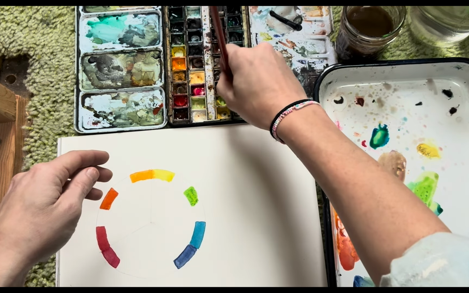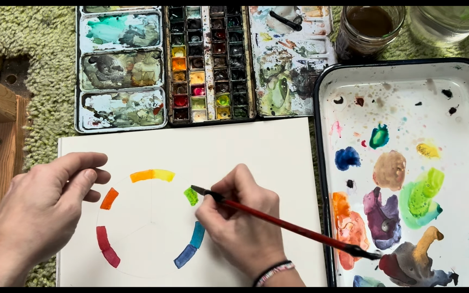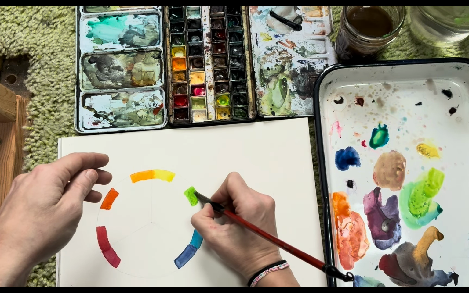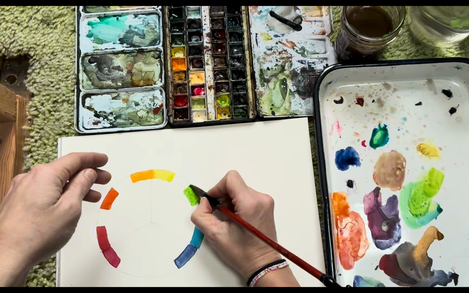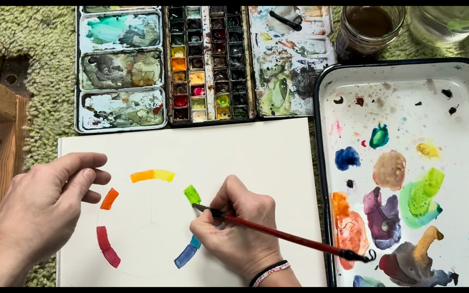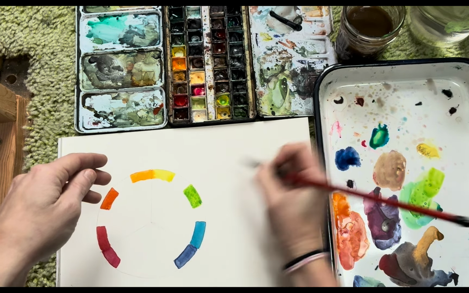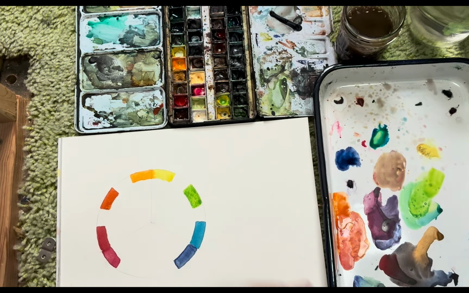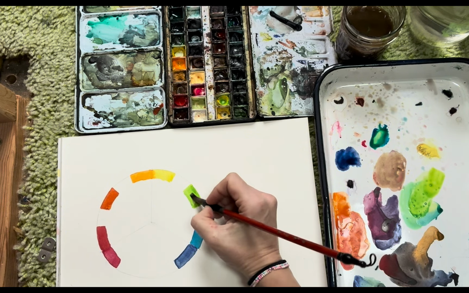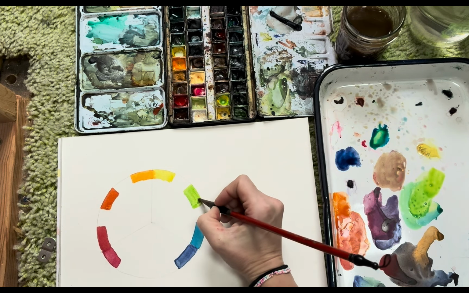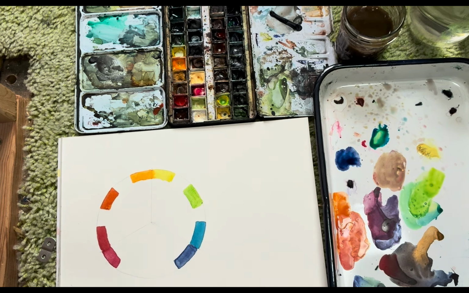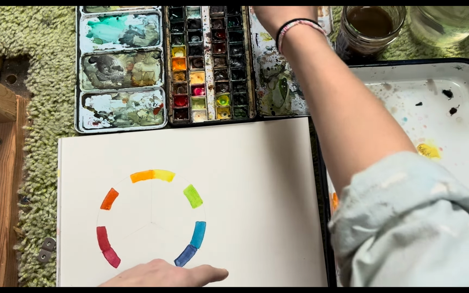Rinse out a little bit of pigment, add a little more yellow. I'm going to lift a little bit of that off again, just so that I can see that color nice and clear. All right, and then I'm going to take my ultramarine and my alizarin.